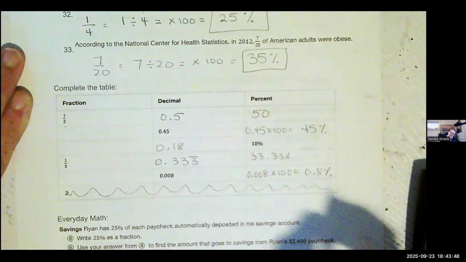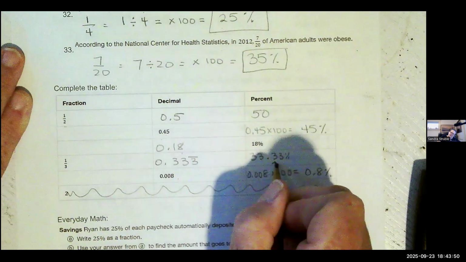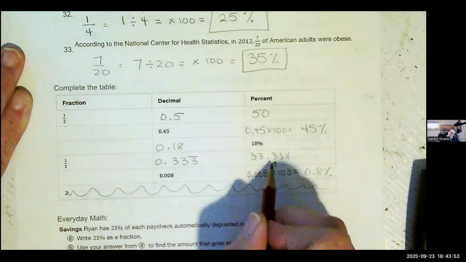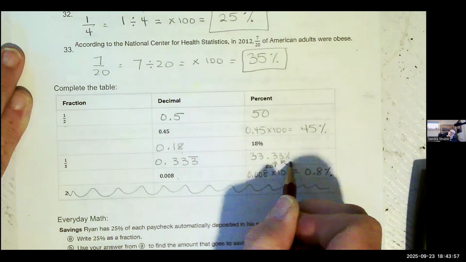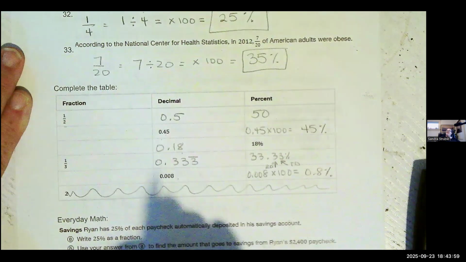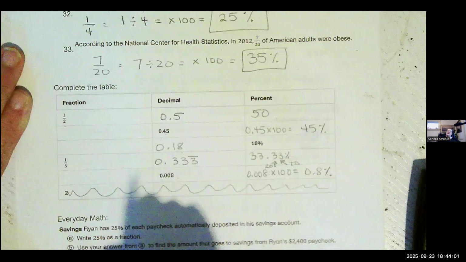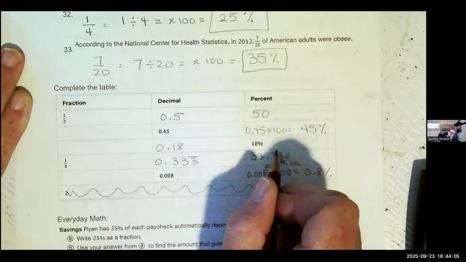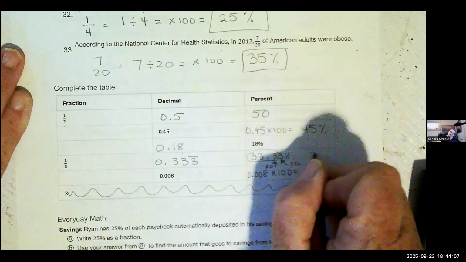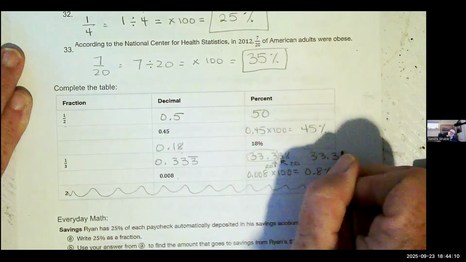33.33%. But again, we decided to round to the 10th place, so this 3 right here is my rounding digit. This 3 right here is my test digit. My test digit is less than 5. It's 3. So that means I'm going to just remove everything to the right and leave this one alone. So it's just 33.3%.